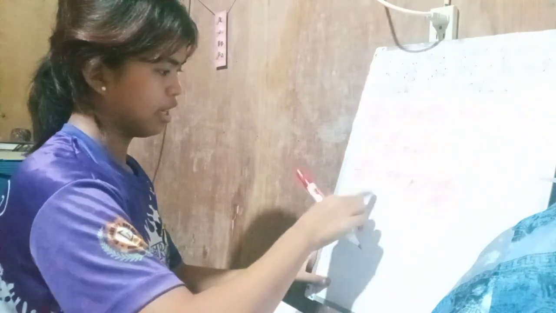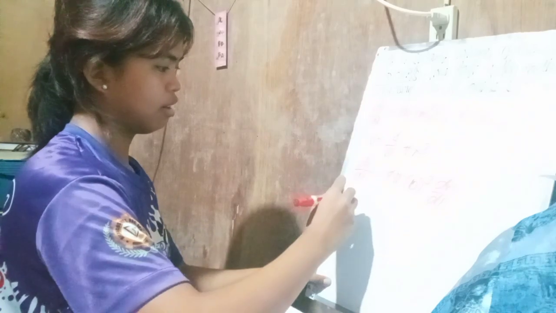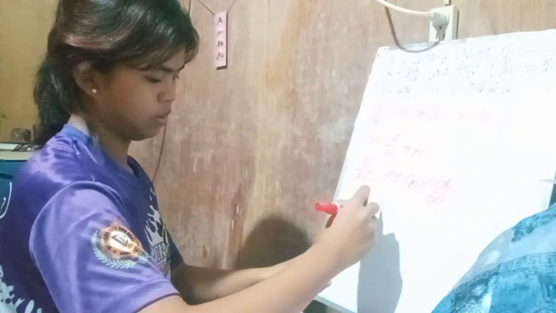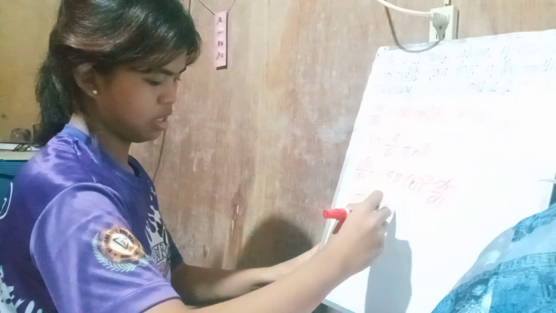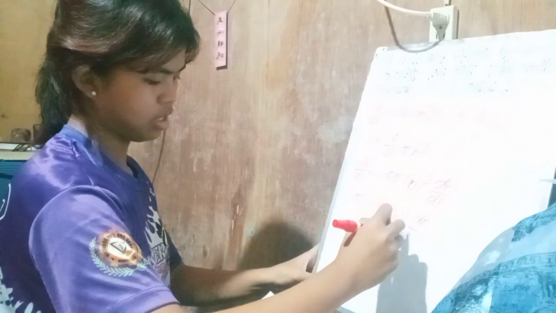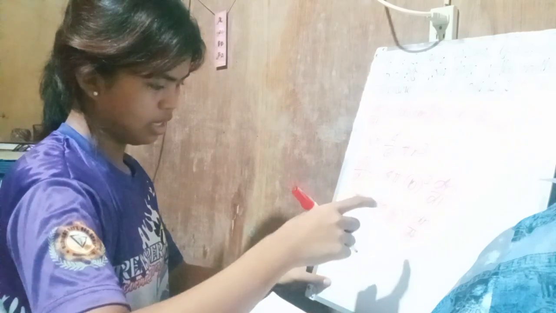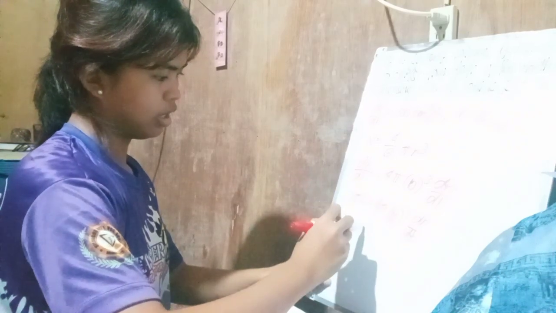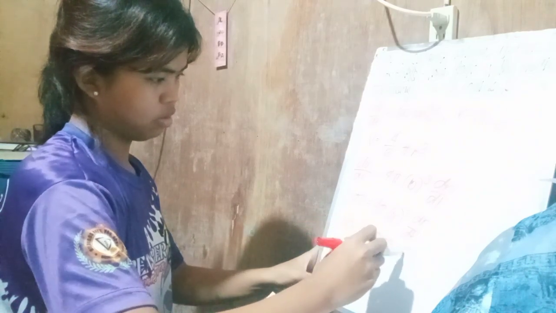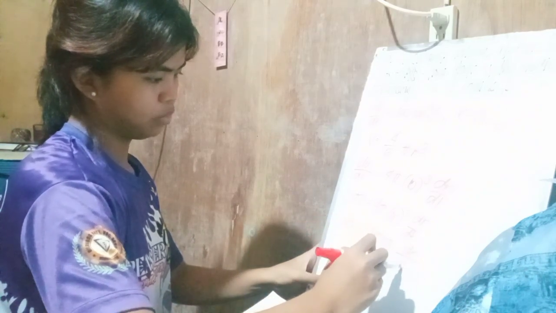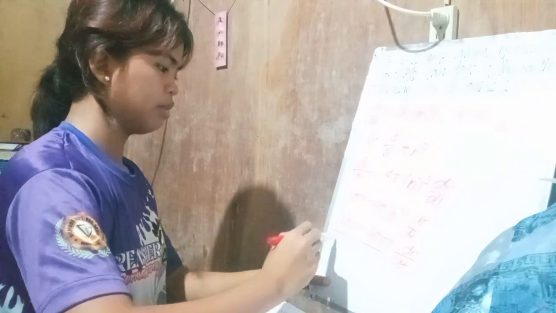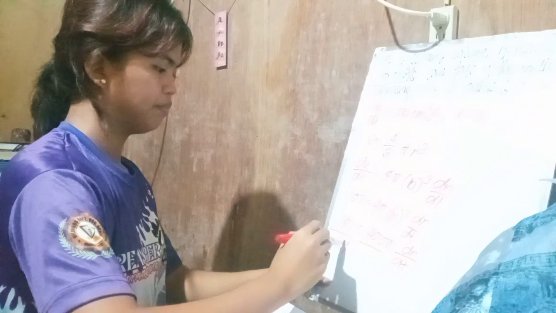So after that, 100 equals 4 pi times 10 squared times dr over dt, then 100 equals 400 pi dr over dt. So we're going to divide both sides by 400 pi.